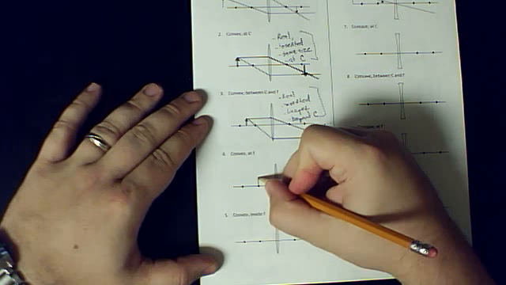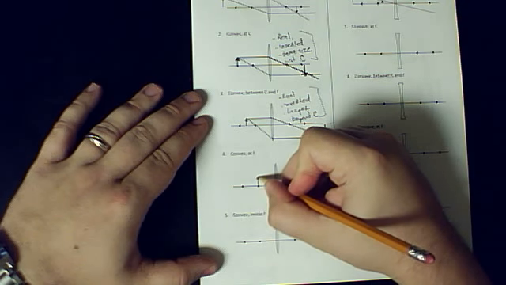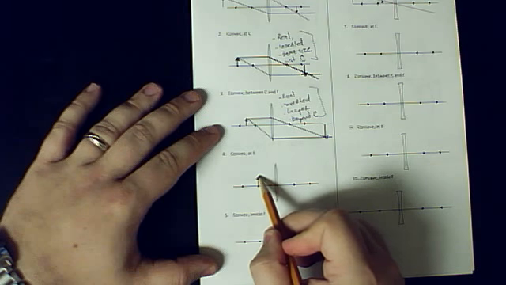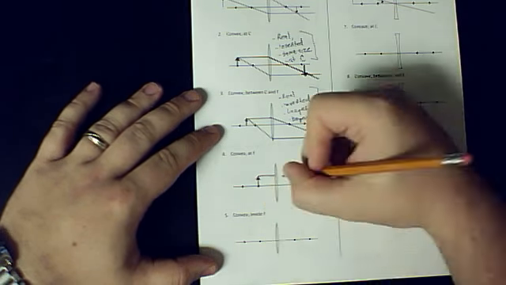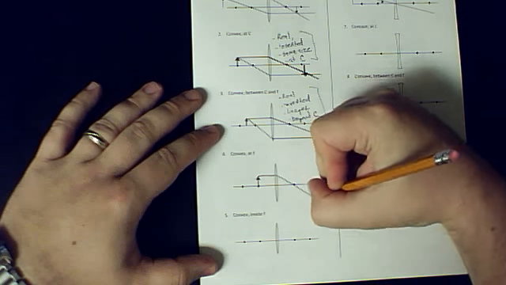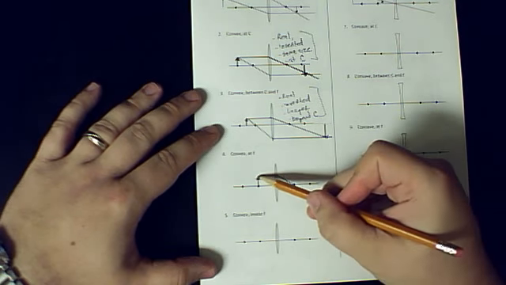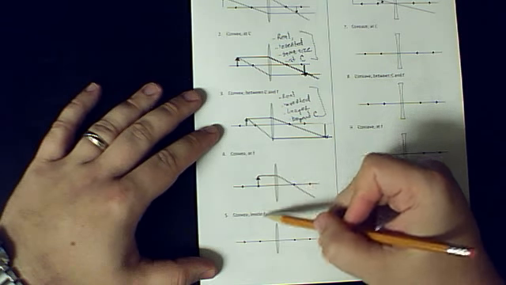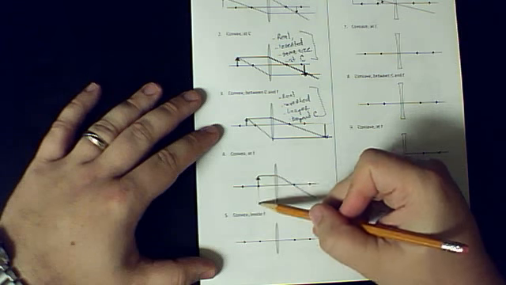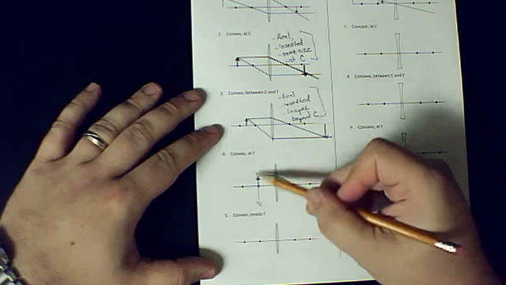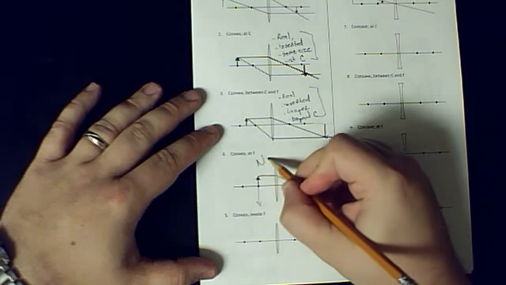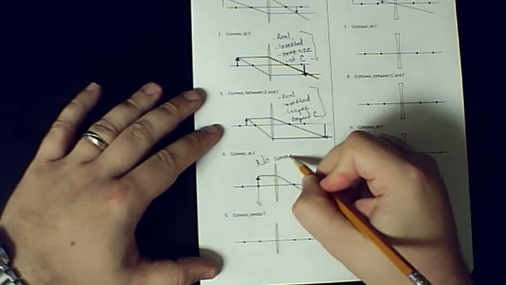If we're at the focal point, then I go in parallel and out through the focal point. Just like with the mirrors that we did earlier, I can't go from the tip here through the focal point and then hit the lens. It's never going to hit the lens because light can't bend. So the refracted rays never cross, so this has no image.